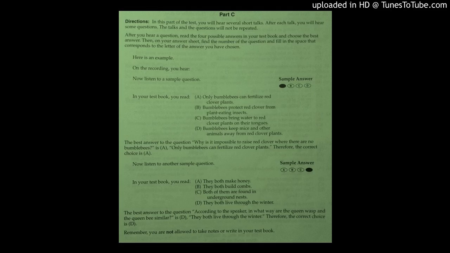The best answer to the question, according to the speaker, in what way are the queen wasp and the queen bee similar, is D. They both live through the winter. Therefore, the correct choice is D. Remember, you are not allowed to take notes or write in your test book.